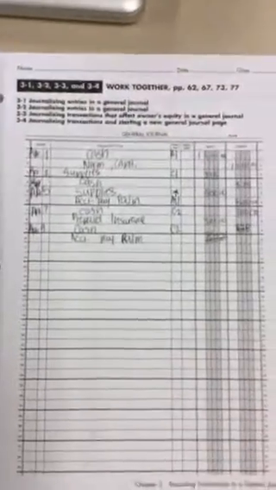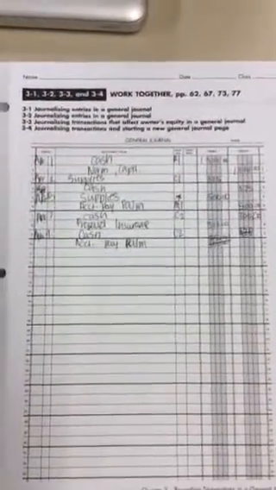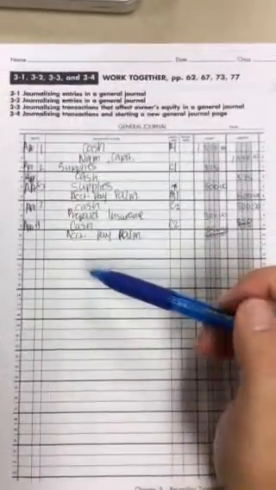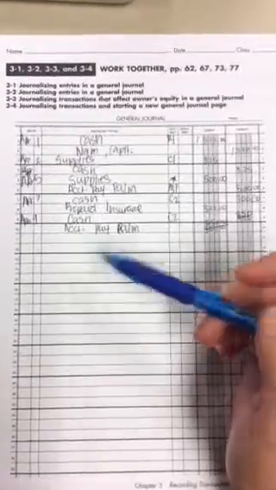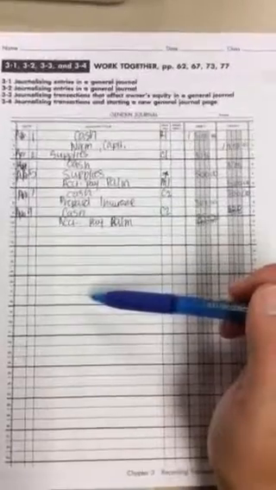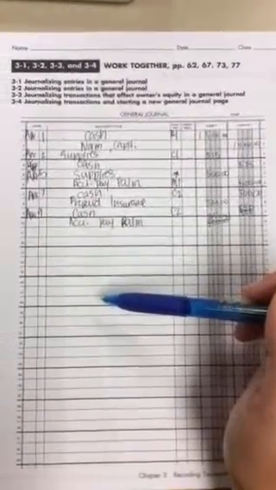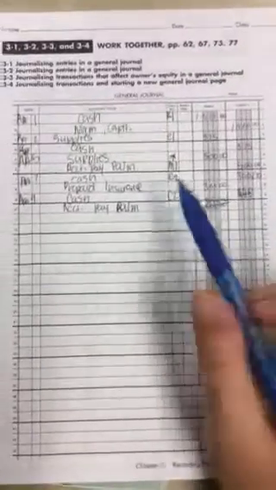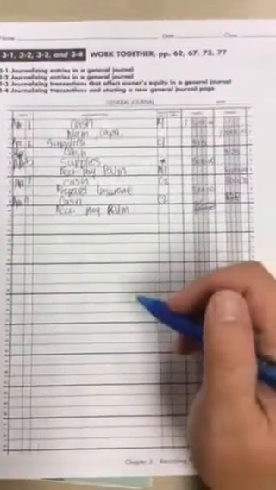Alright, today we're going to continue on with 3.3. Today we're going to talk about using the chart of accounts and general journal from your working together. Okay, so here's your working together. And we're going to use the different transactions again, and we're going to put them into the debit or credit side. So again, we need to make sure that we have the right transactions, we have the right date, and also we need to decide which one's debit and which one's credit.